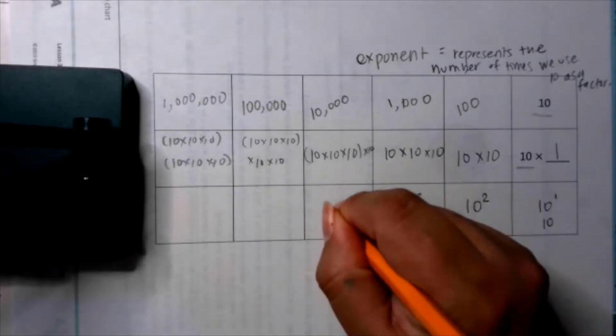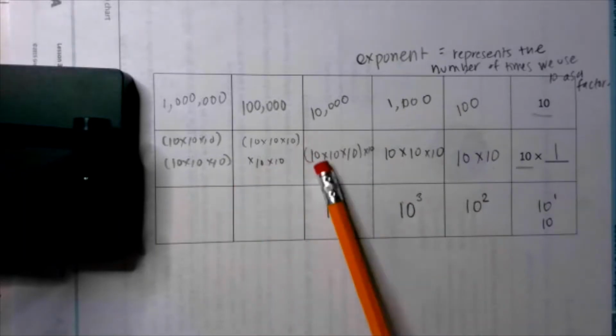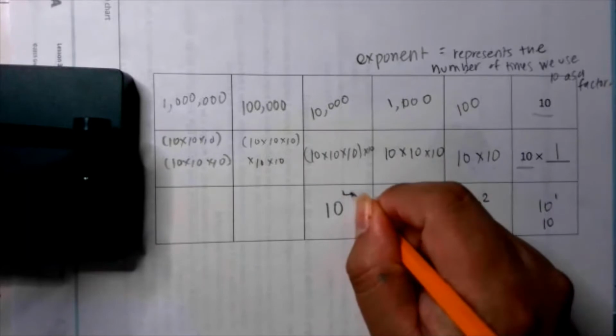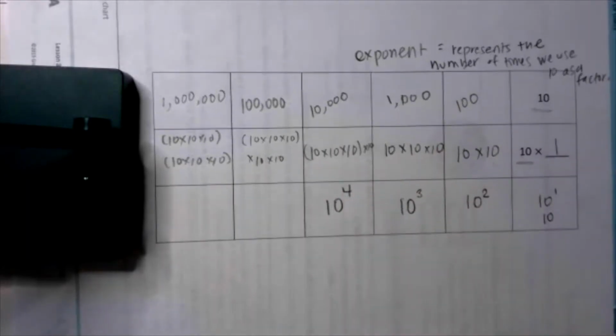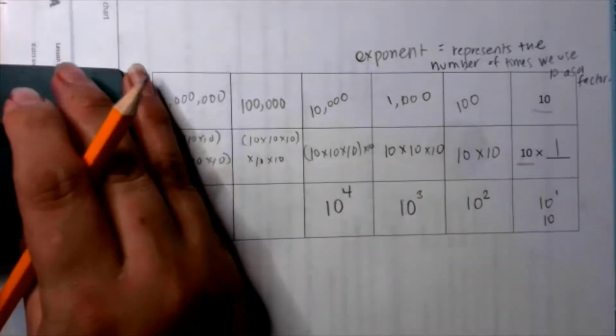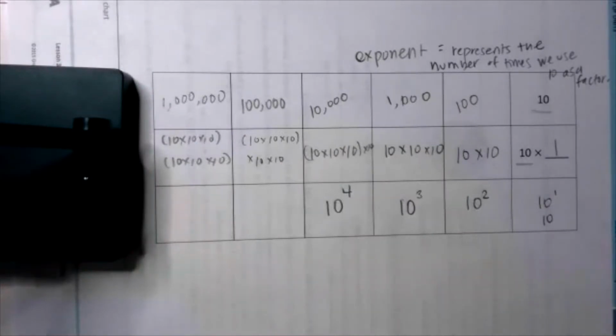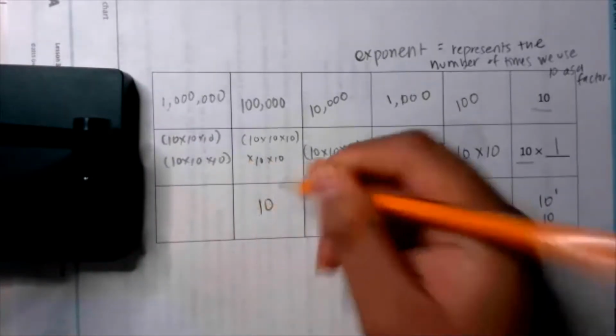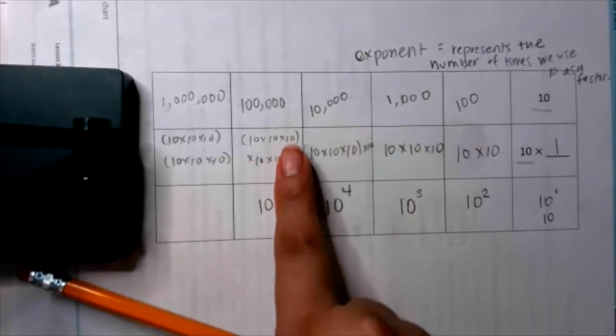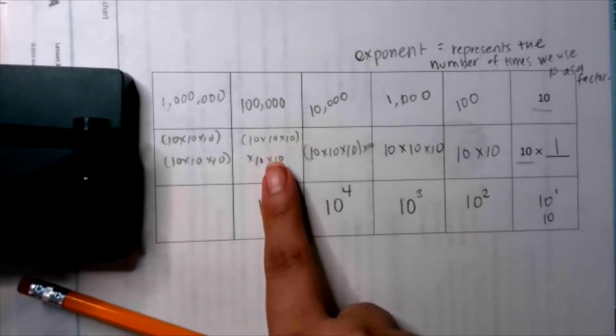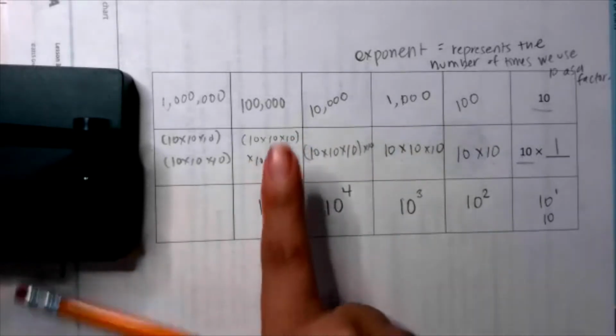All right, how about 10,000? How many times do we need 10? We need it 4 times, or to the 4th power. Okay. Now, how many 10s do we need, or how many factors of 10 do we need in order to make 100,000?